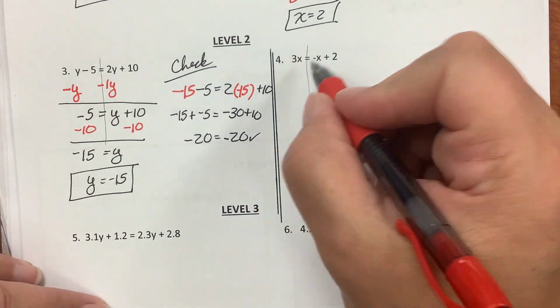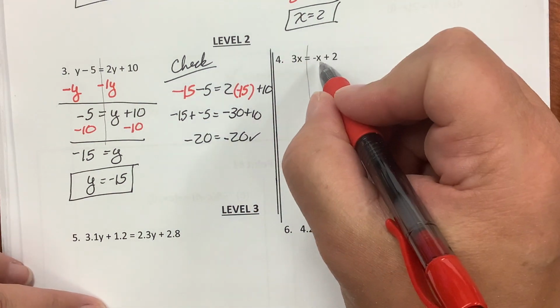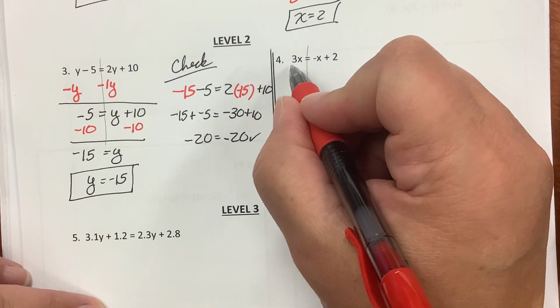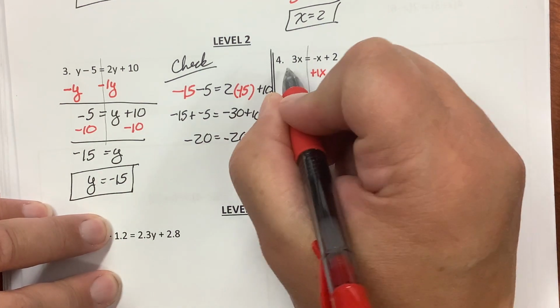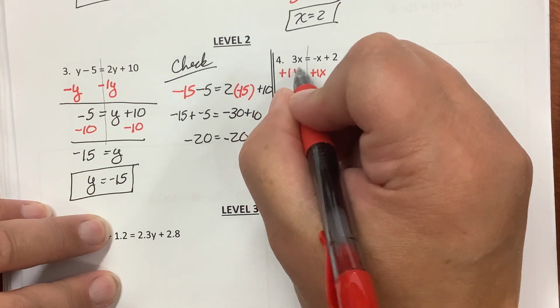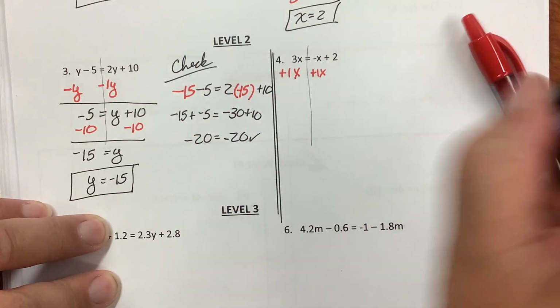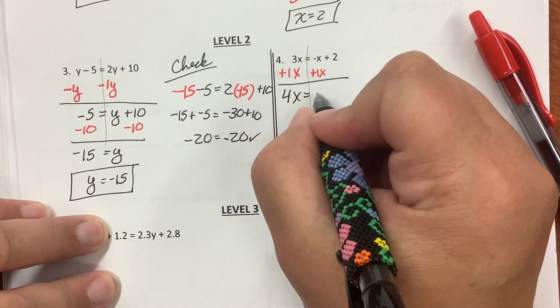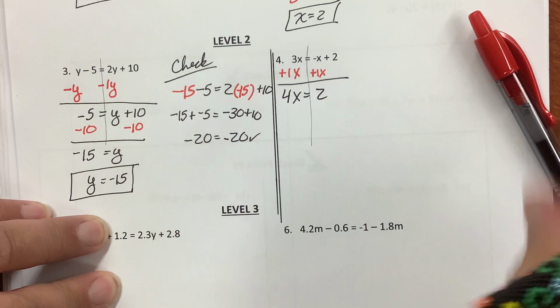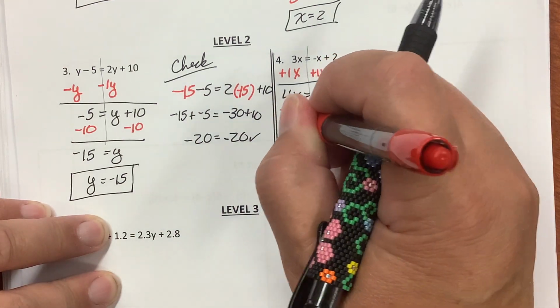All right, now I want all the variables on one side. The opposite of negative x, which is definitely smaller than 3x, is positive 1x. So plus 1x, 3x plus 1x, 4x equals 2. Divide both sides by 4.